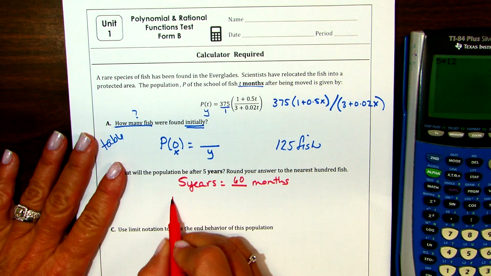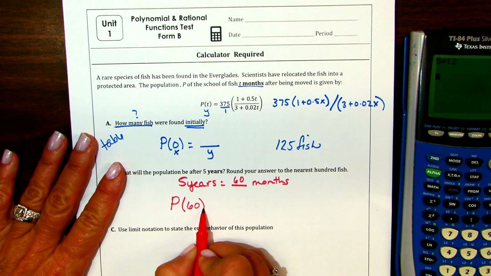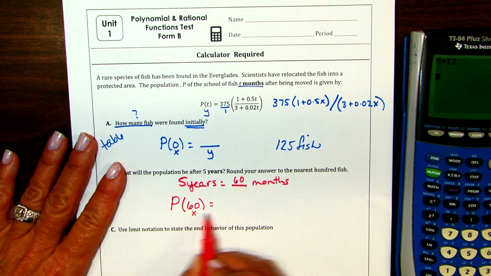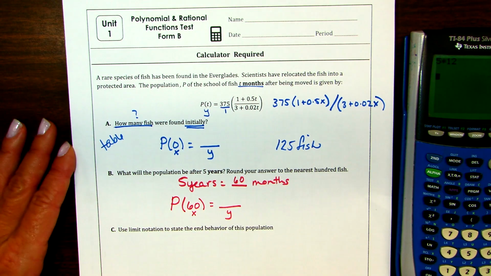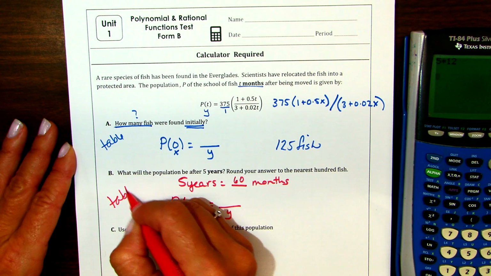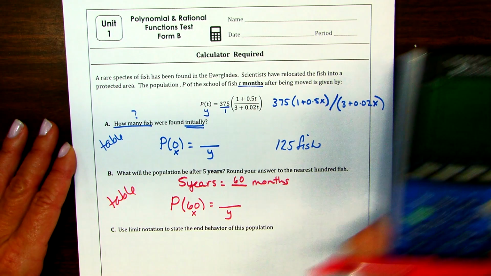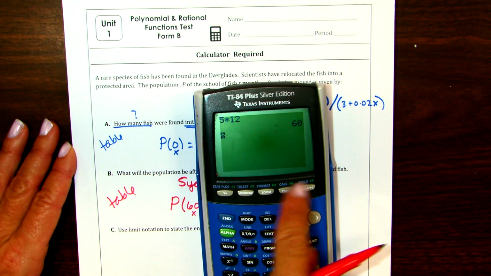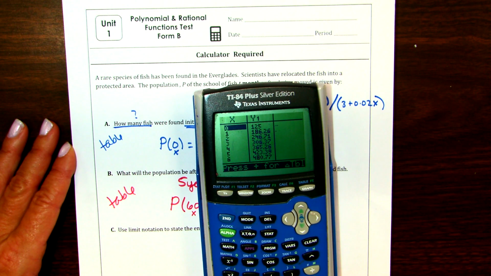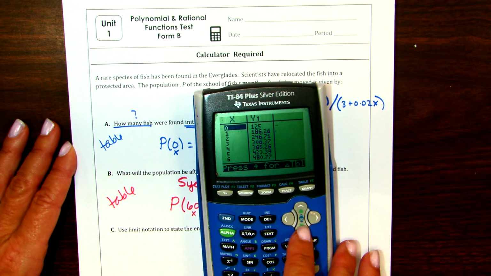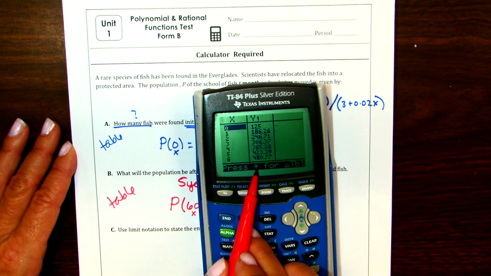So the question is, after 60 months, right, after this X value, what is the population? Again, I'm going to use my table, okay? And my table is still there. I just go back to my table, and I want to get to 60. You can arrow down 100%, or if you press the plus button and type in 60, it'll jump right there. Okay, so see how it says press plus?